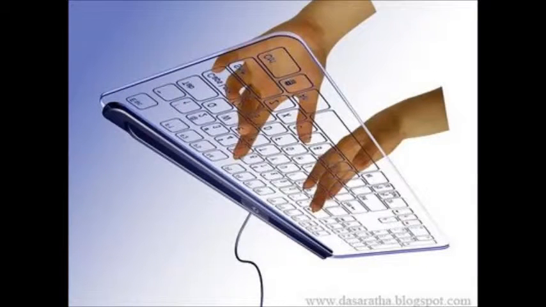In conclusion, keyboards are the main method of data input and communication with the computer. Although they have changed a lot over the years from their original form, their modern design and function will likely last for many years to come.